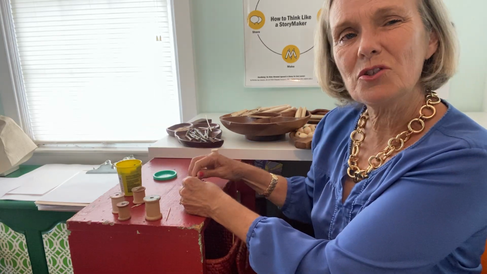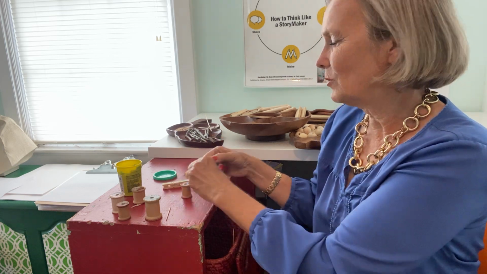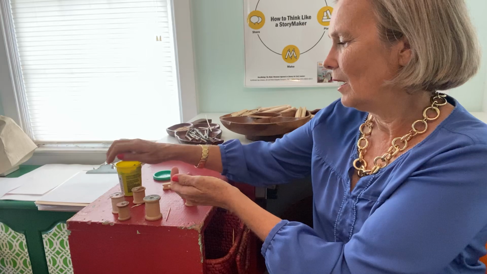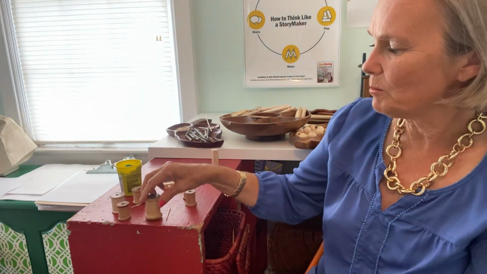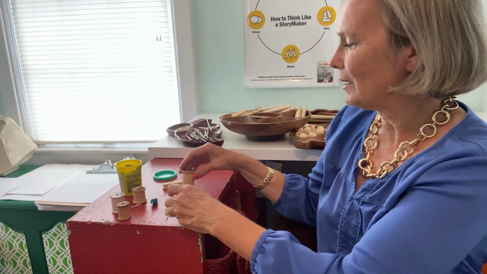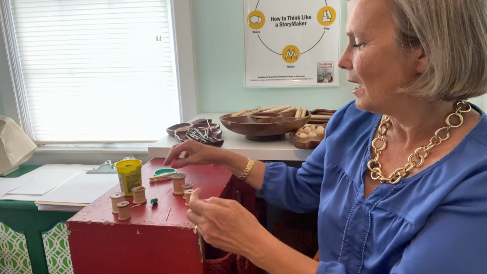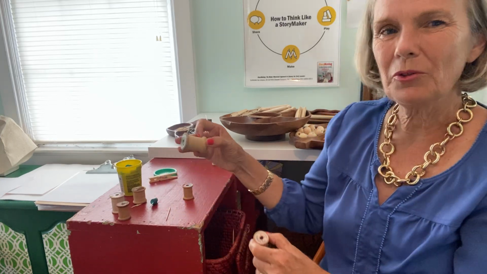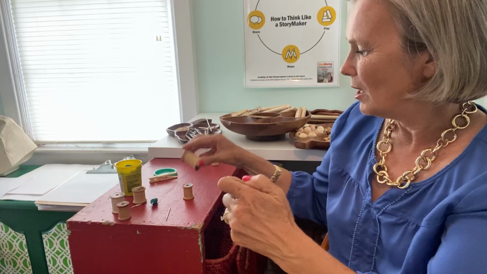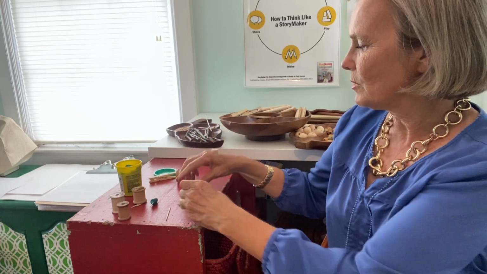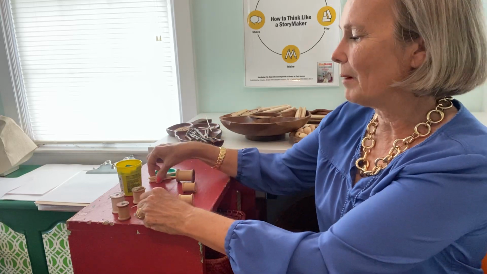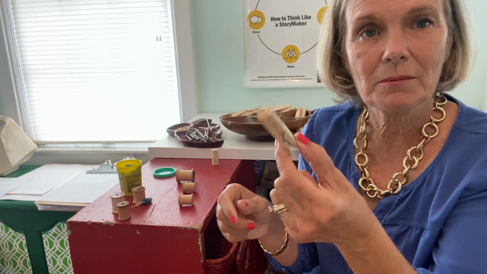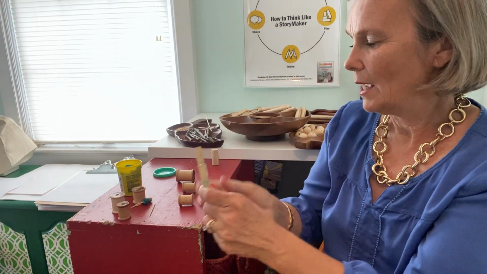Now, let's try another story, because there's all different actions in the world and you can do any action you want. Now, as I'm looking at these spools, they're kind of reminding me, oh, I just got a good idea. I've seen horse races before where the horses jump over a barrel. So I'm going to set up my spools like barrels. I'm going to have a horse race. The clothespin is going to be my horse, and the horse is going to be in a race.